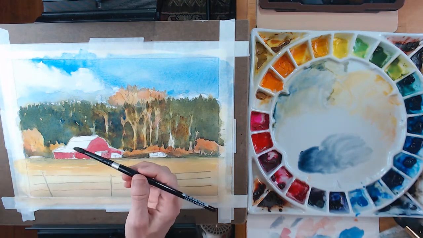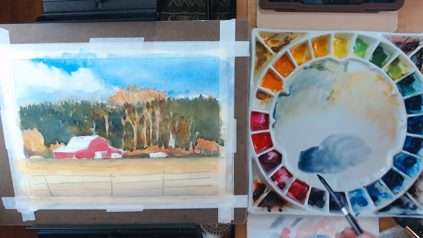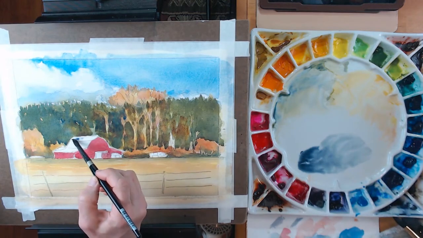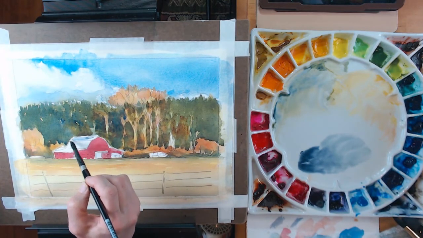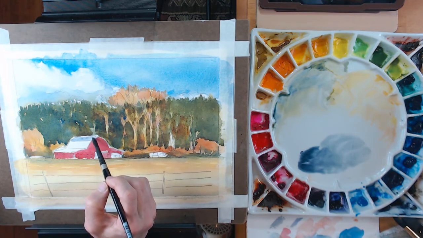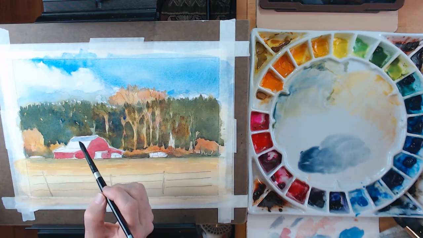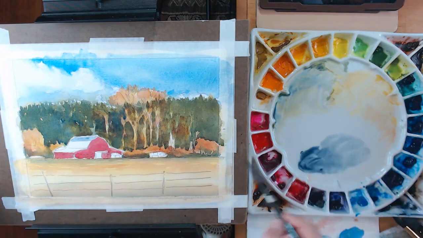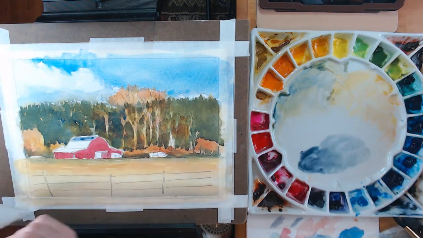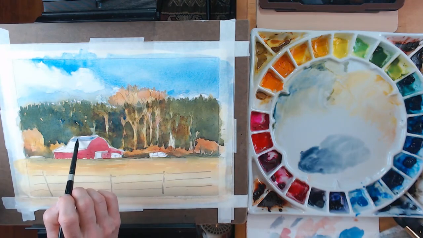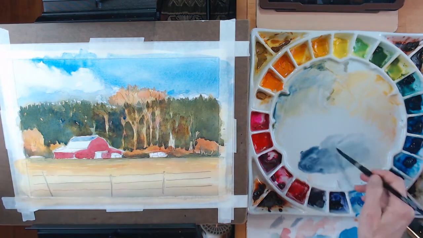So I'm going to come in. I'm working wet on dry here, and I'm going to do that first third of the barn roof there in a color I think that looks, try to get that tone right, or the value I should say, which is the relative lightness or darkness of that area, and then come down.